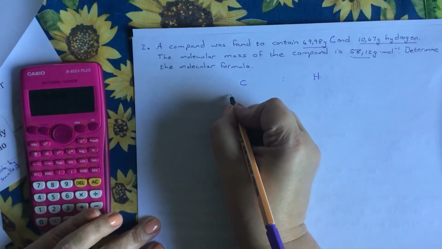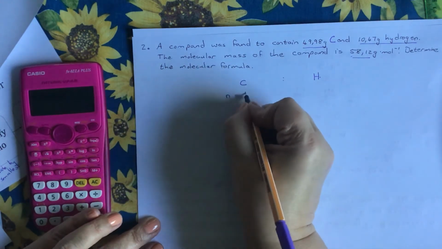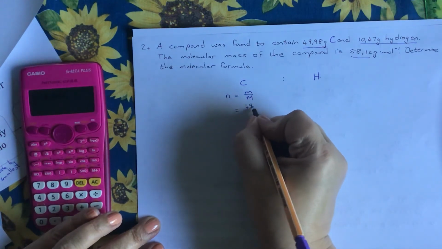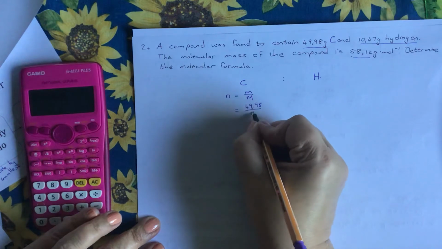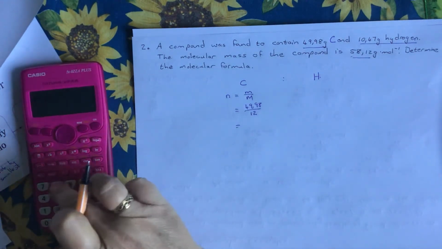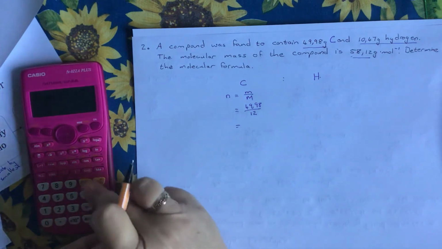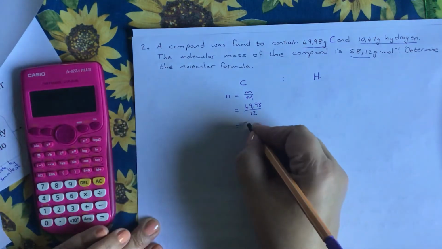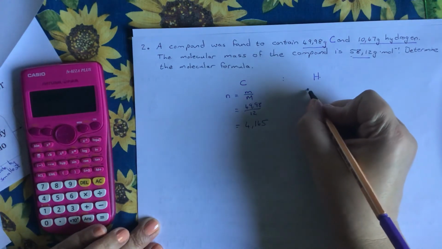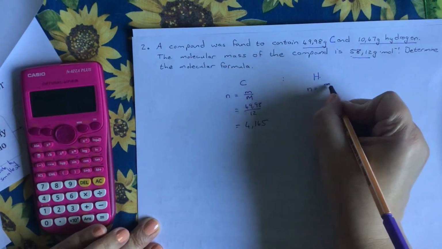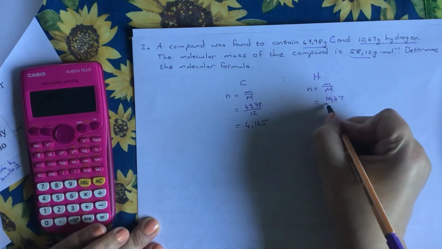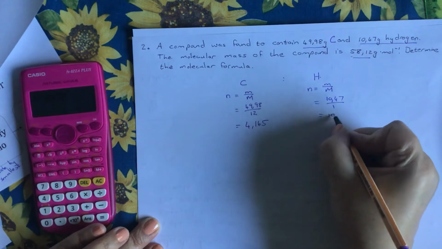I'm going to go straight into carbon and hydrogen. For the carbon, number of moles is mass over molar mass: 49.98 divided by 12 gives me 4.165. For hydrogen, number of moles is mass over molar mass: 10.47 divided by 1 is 10.47.